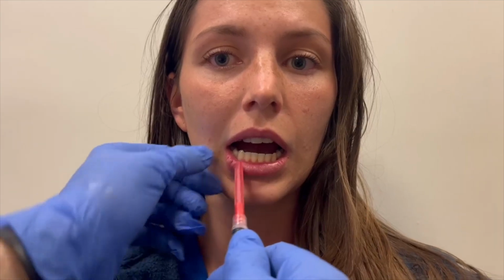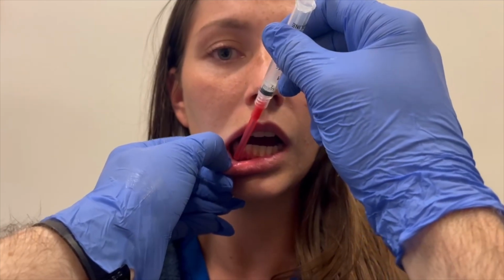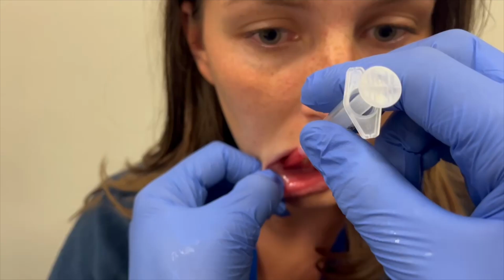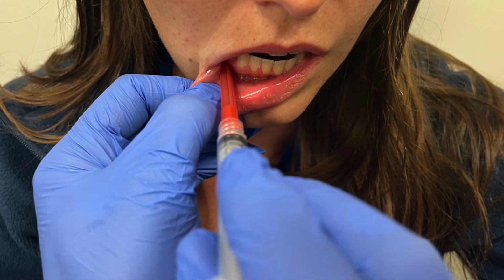To find the second premolar, count backwards, starting with the central incisor, lateral incisor, canine, first premolar, second premolar. Then slide down to find the foramen. This is the injection site of interest for the mental block in an intraoral approach.